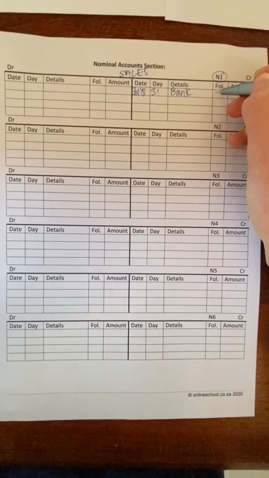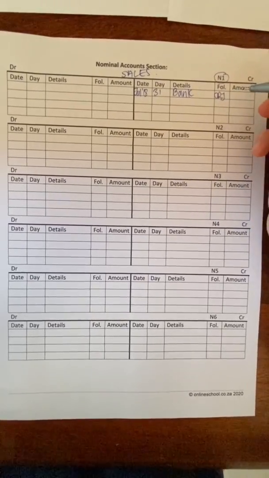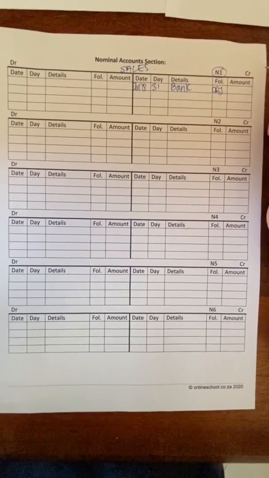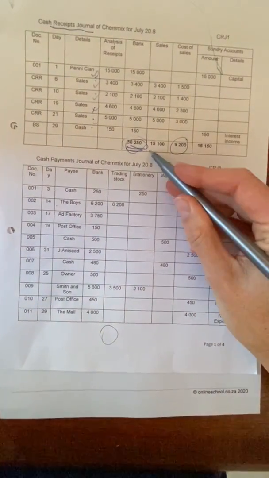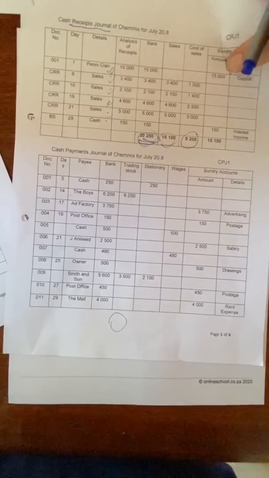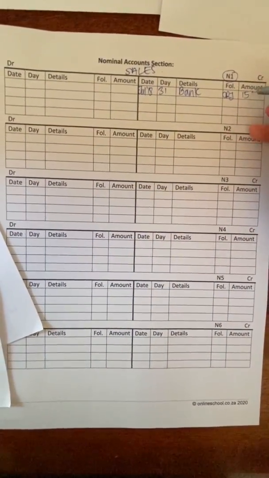The folio reference, where did I get this information? From my cash receipts journal. How much is my sales amount? It is the column total of 15,100 Rand from the cash receipts journal. So I'm going to record that there.